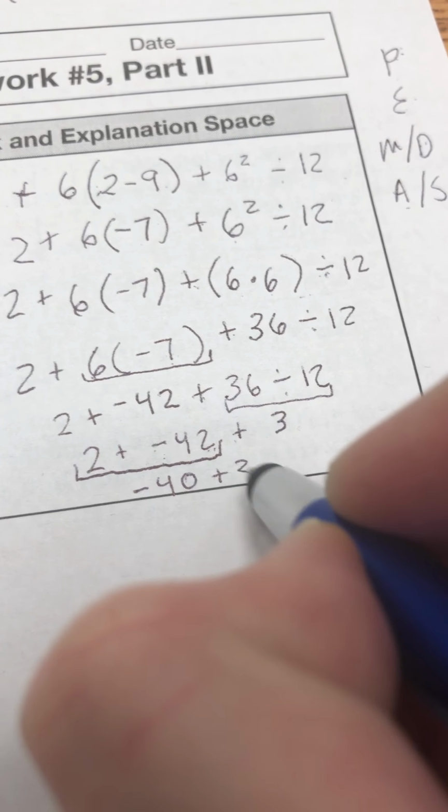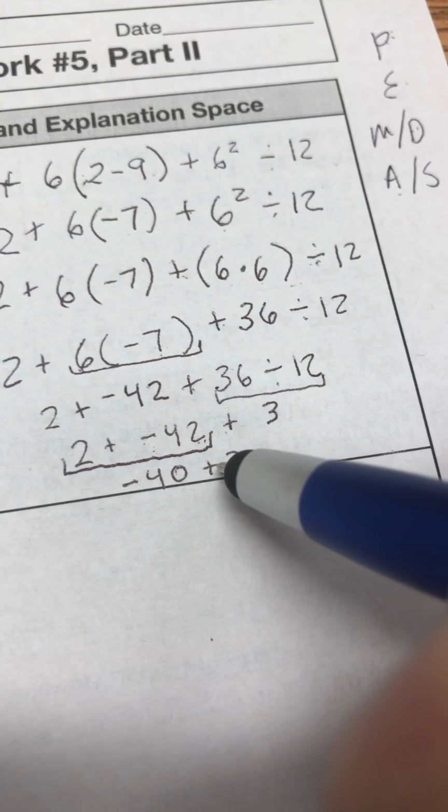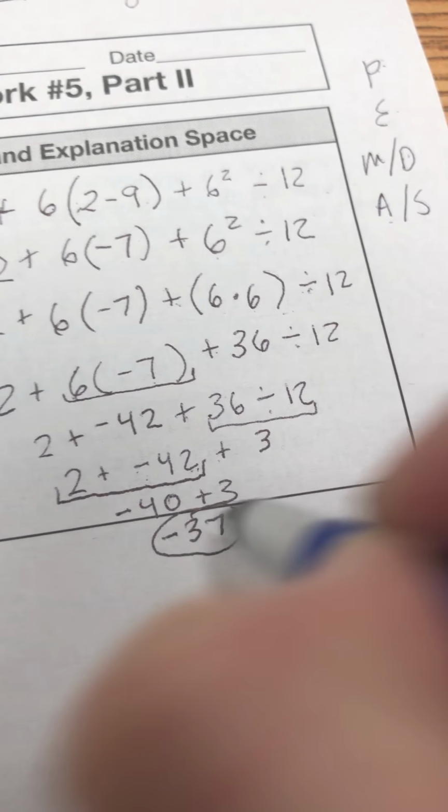Carry down my plus 3, and now all I need to do is negative 40 plus 3. Again, think of your number line. We're going to end up with negative 37, and that is your final answer.